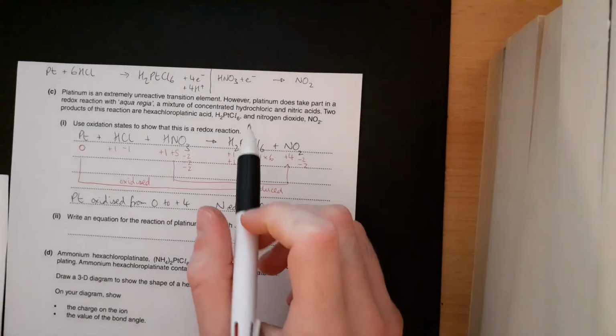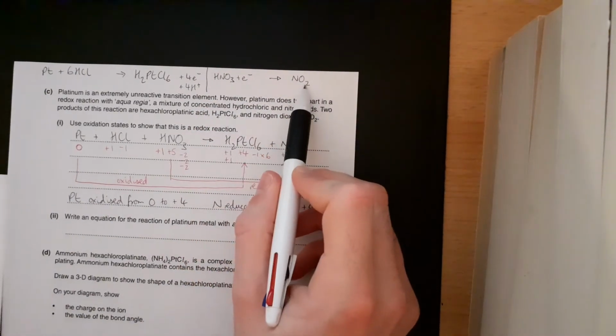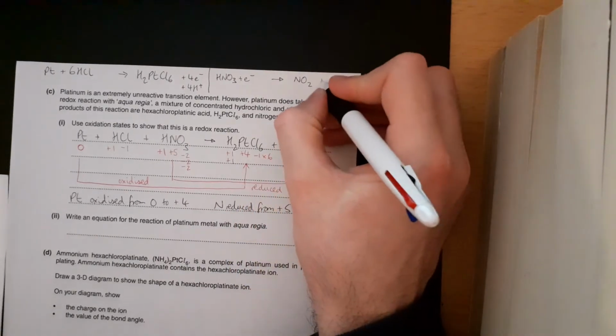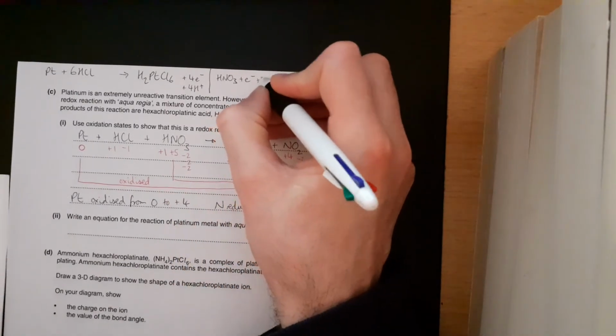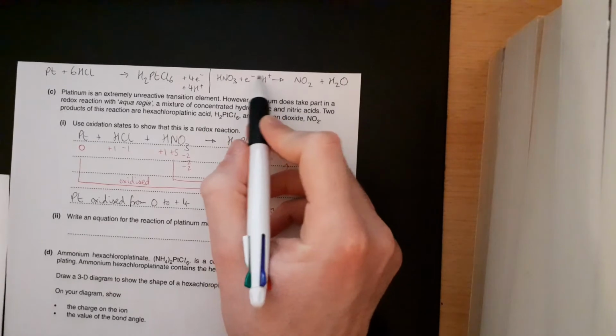Then we need to balance the oxygens. I've got 3 oxygens here and I've only got 2 there. So I need to add a water molecule on this side. And then I've got 2 hydrogens and I've only got 1 here. So I add an H+ to this side. And that then also balances my charges up. So I've got no charge and no charge. So that's quite nice.